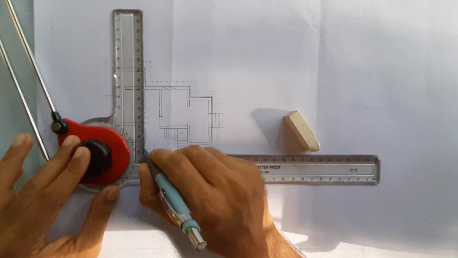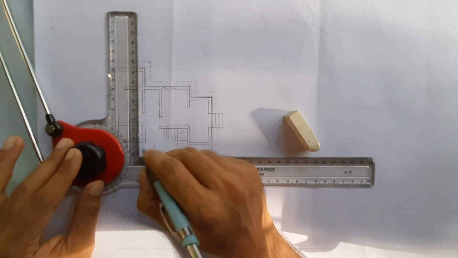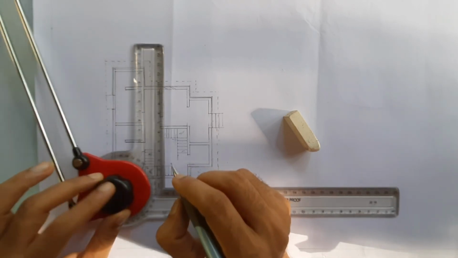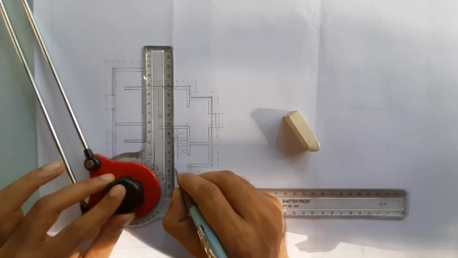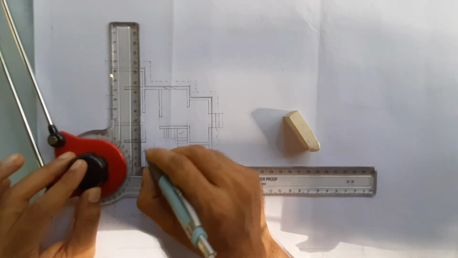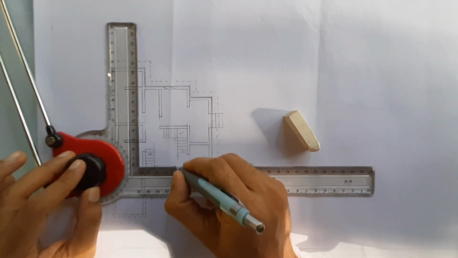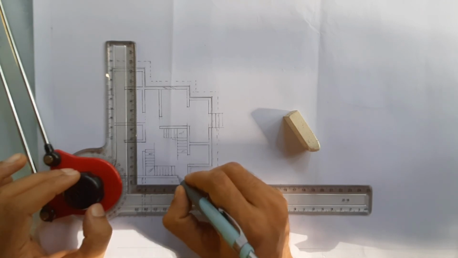Okay, so I can take a step here that will not interfere with the door. So for safety I can take one more step here. So definitely I can take the step here. So here I can provide one more step. It's available space.